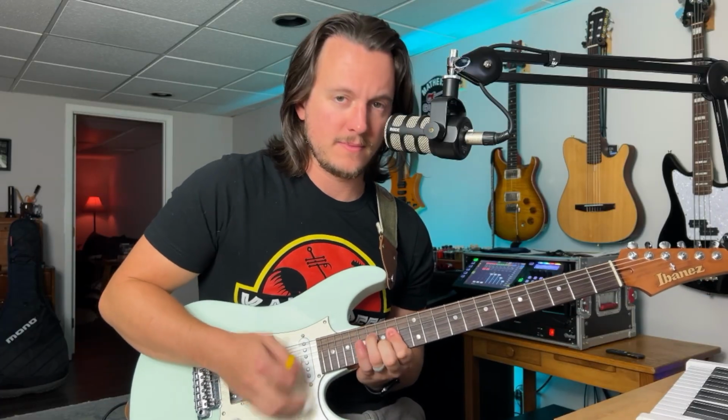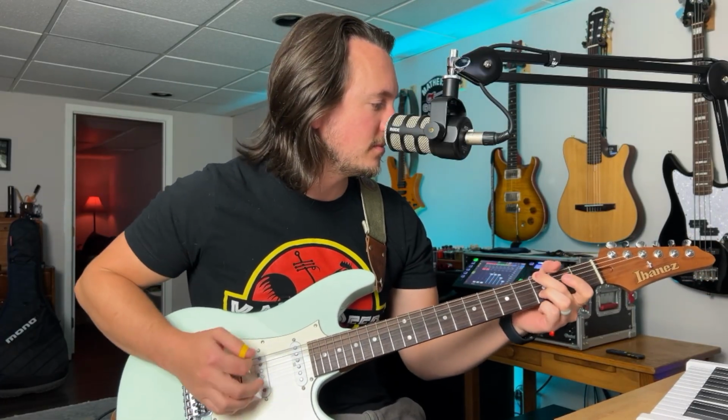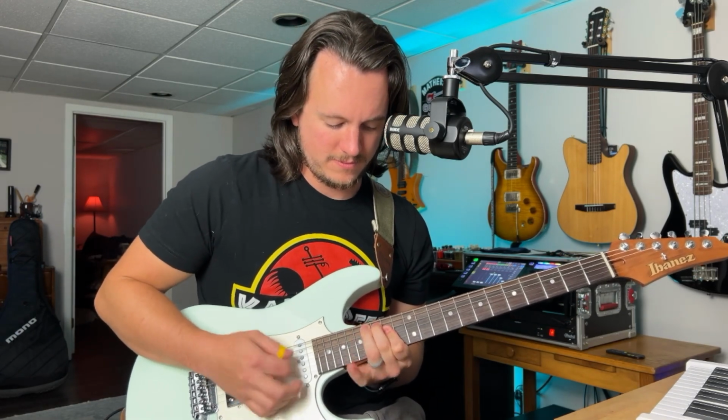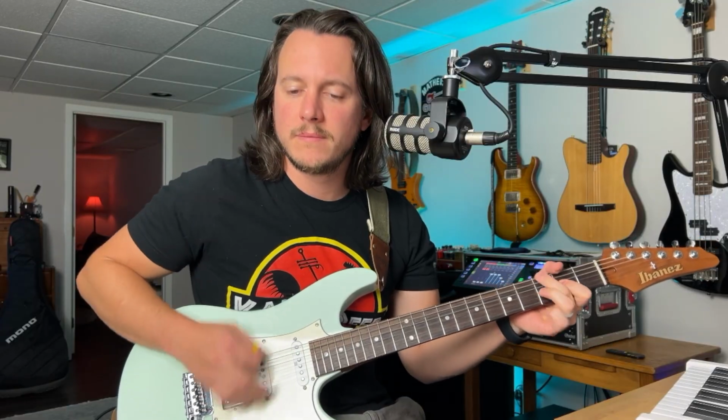That's exactly what that is. That part is in the key of A. We're doing A, D, back to A, kind of basing the entire solo part around those two chords. Same thing with this. Same sort of triadic motion that we're doing there.